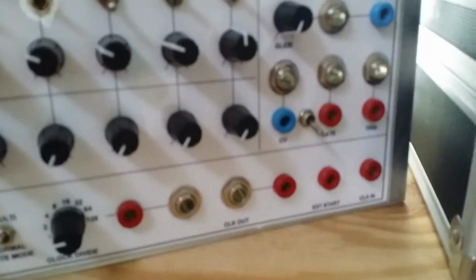Yeah, that switch, what the heck does that do? It's hooked up. Oh well, it's a mystery switch. You can figure that out.